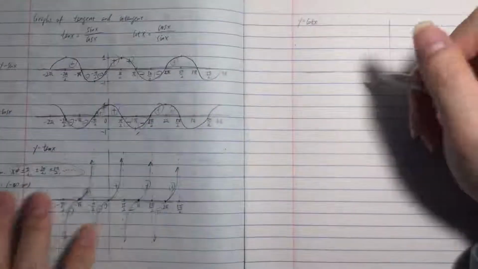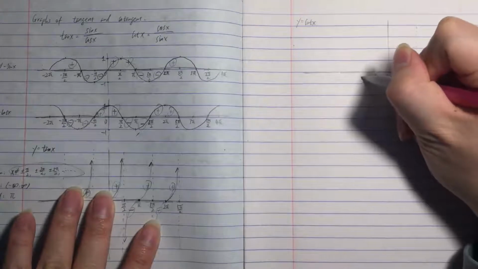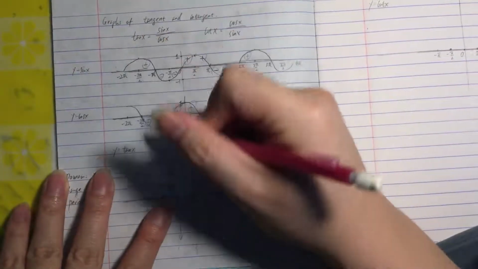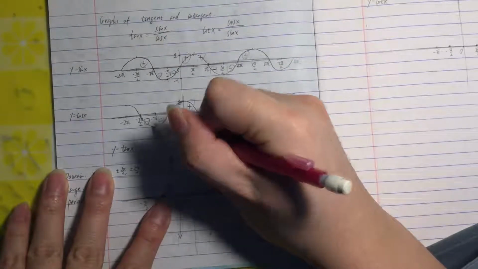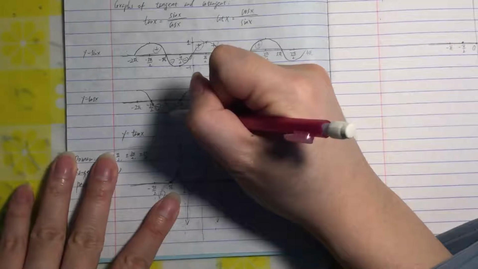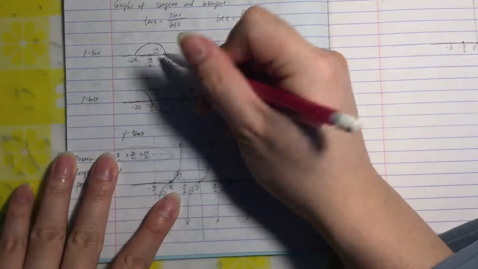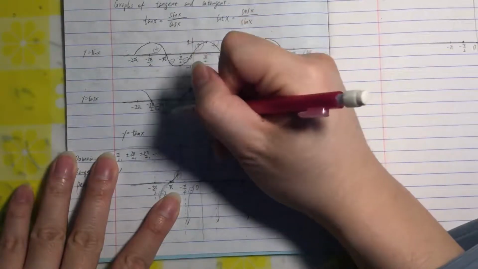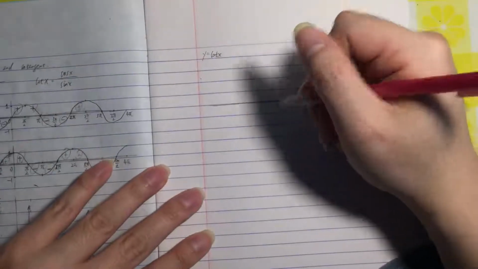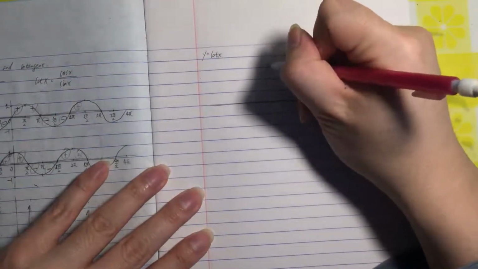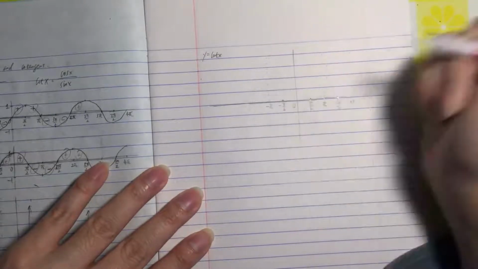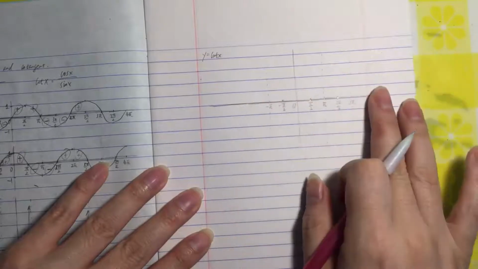At negative pi, sine negative pi is 0. Cosine negative pi is negative 1. We use cosine divided by sine. So negative 1 divided by 0 is undefined. That's a vertical asymptote at negative pi. So those are the asymptotes.